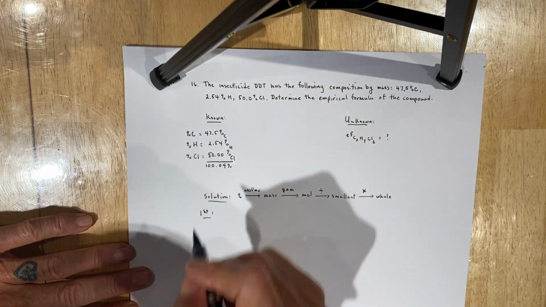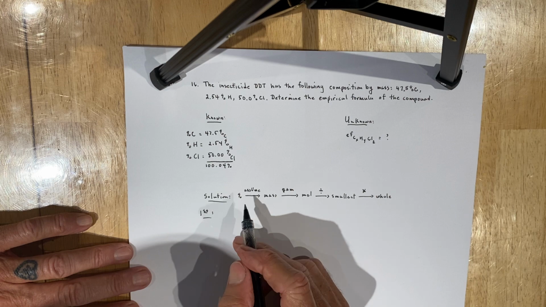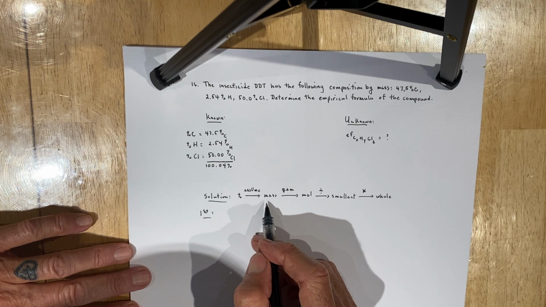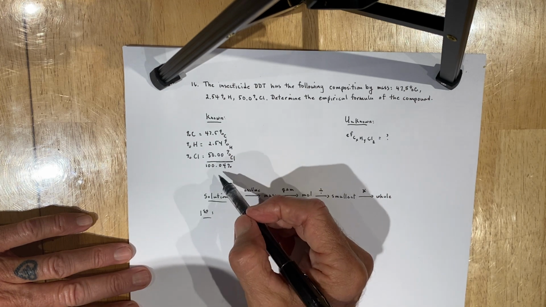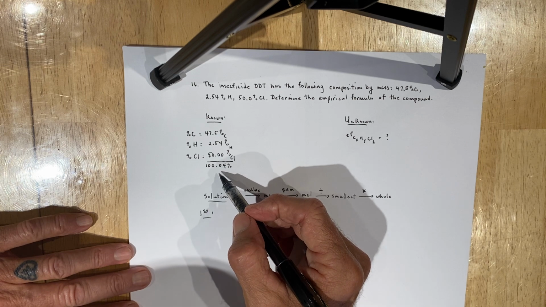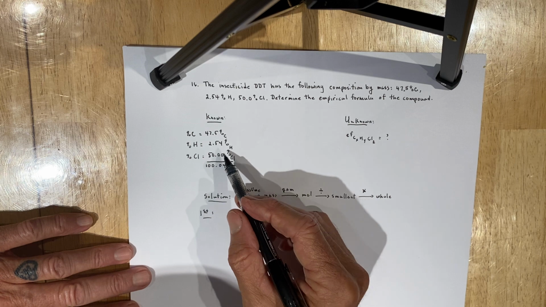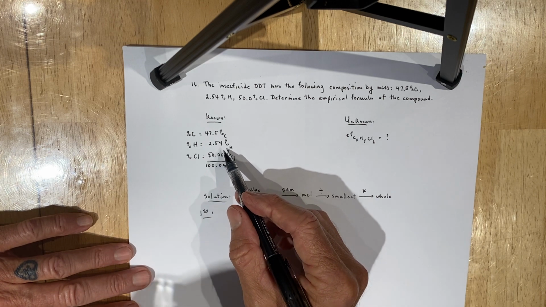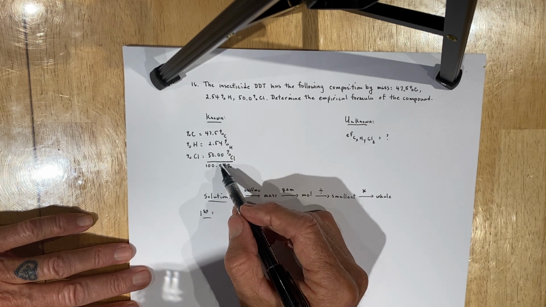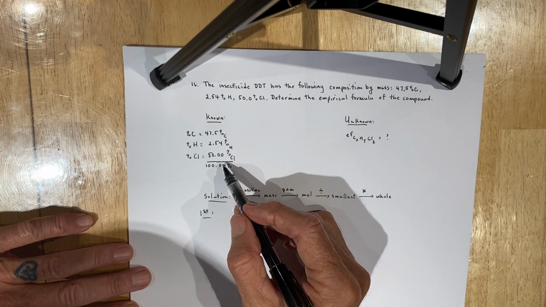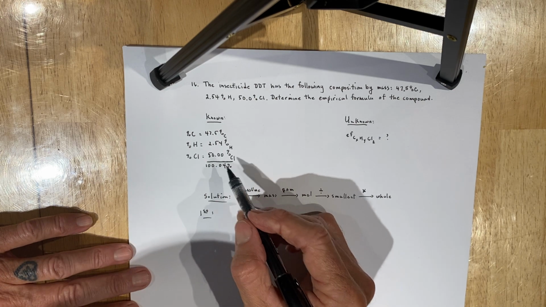To do that, we're going to assume that percent composition represents mass, because if we had 100 grams of this compound, 47.5 grams would be carbon, 2.54 grams would be hydrogen, and 50.00 grams would be chlorine.